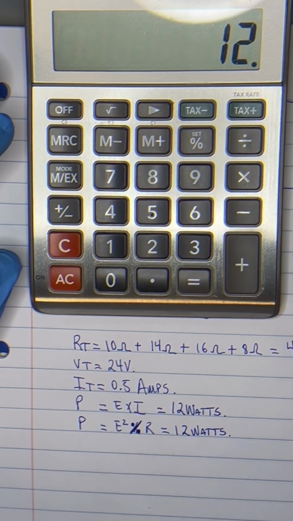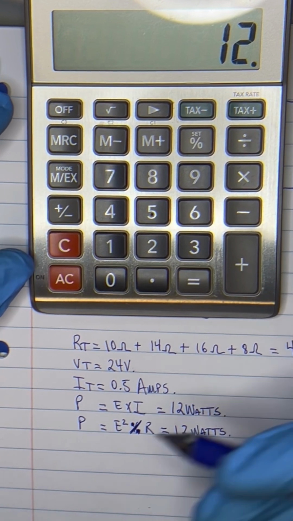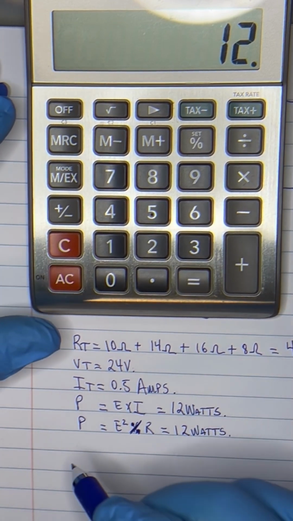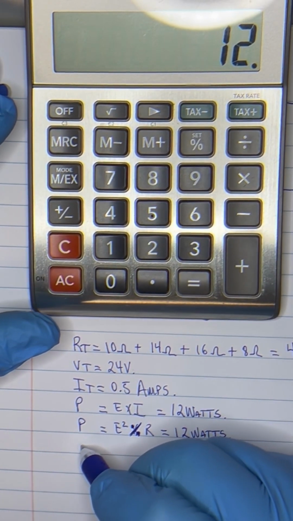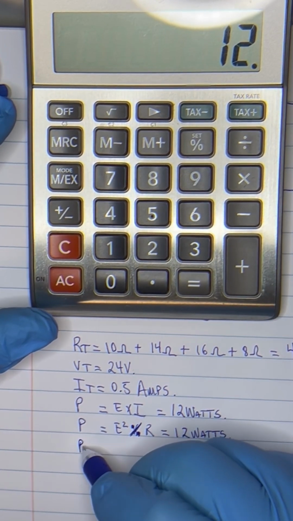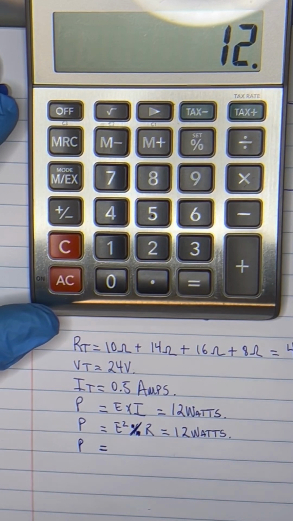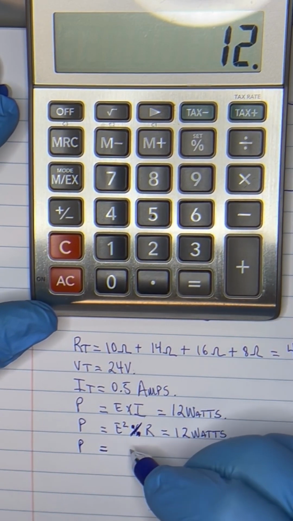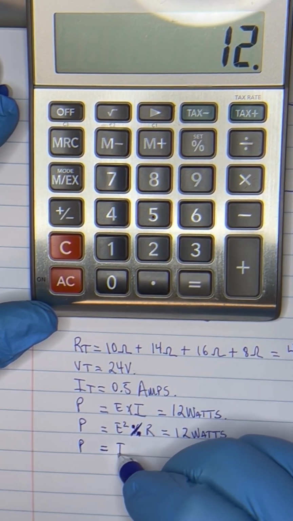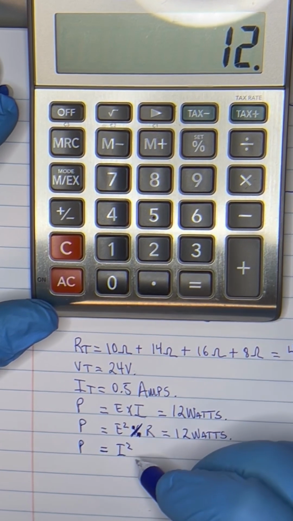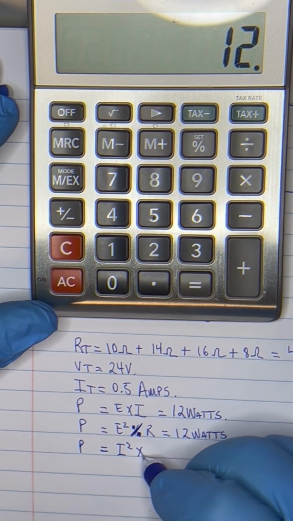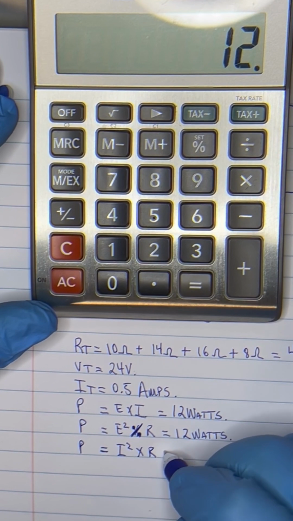And another formula for solving watts or power is P equals I squared times R.